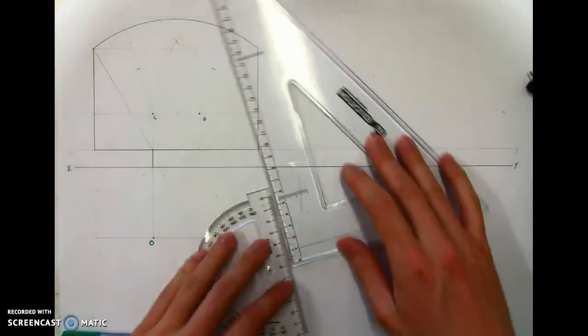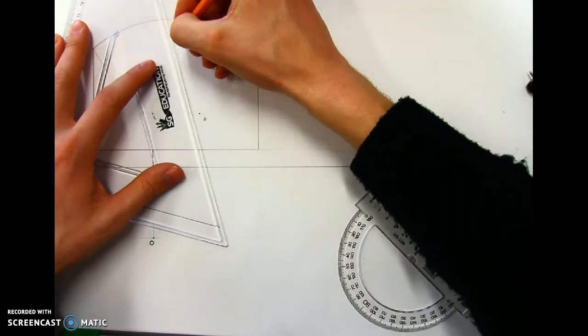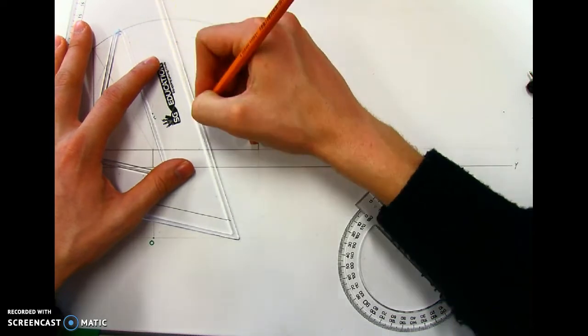Now inside that we have a star shape. We get that by joining every second corner.